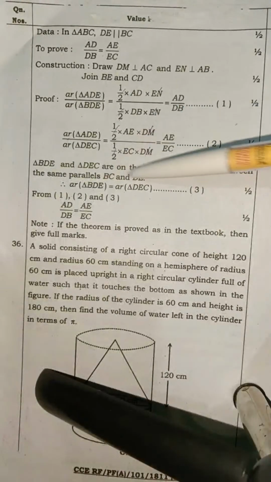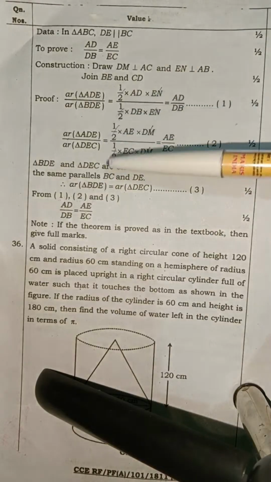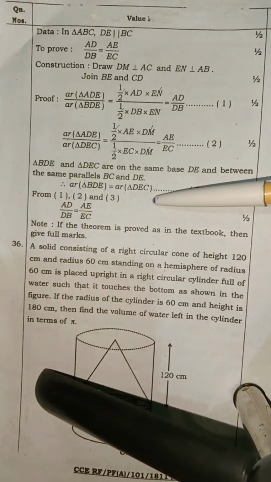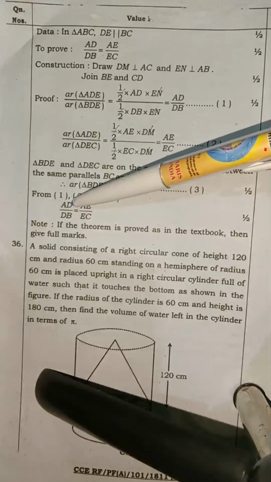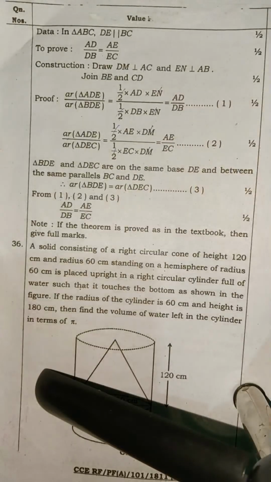Now area of triangle BDE and area of triangle DEC are on the same base DE and between the same parallels BC and DE. So therefore area of triangle BDE is equal to area of triangle DEC. Call this equation number 3. From 1, 2 and 3 we get AD by DB is equal to AE by EC. So if you write this textbook answer and prove it, you also get full marks.